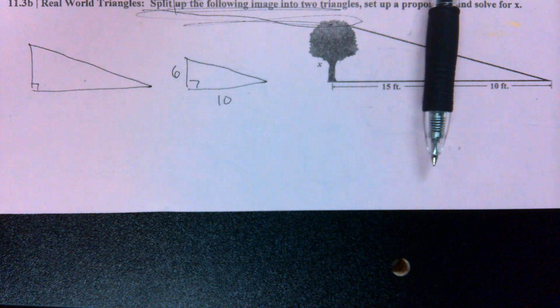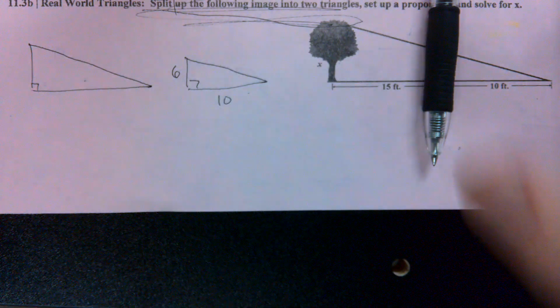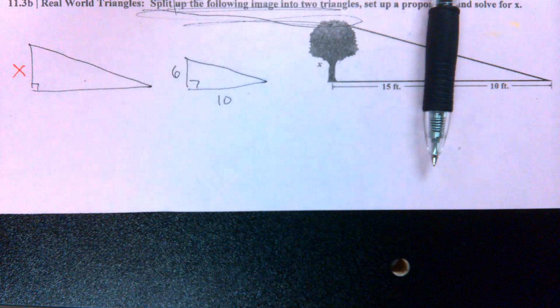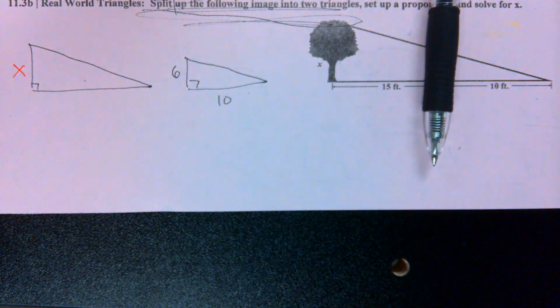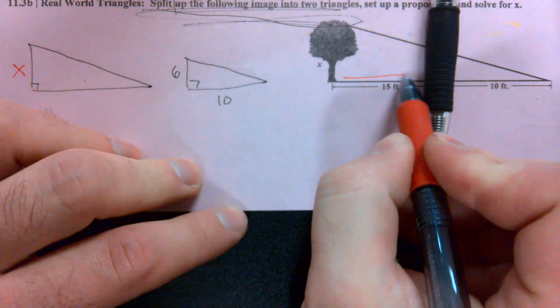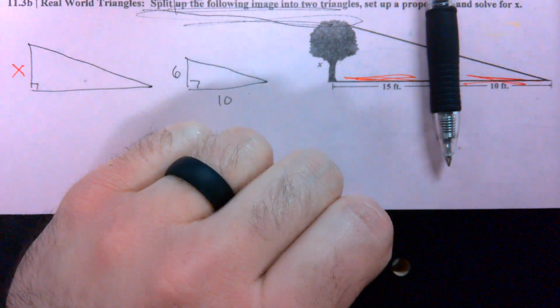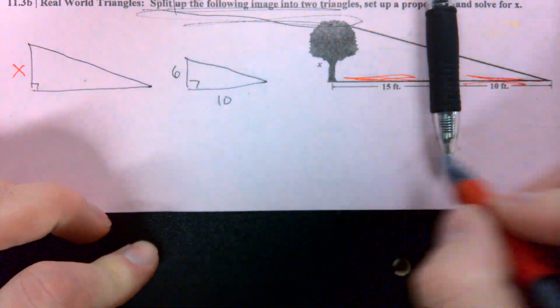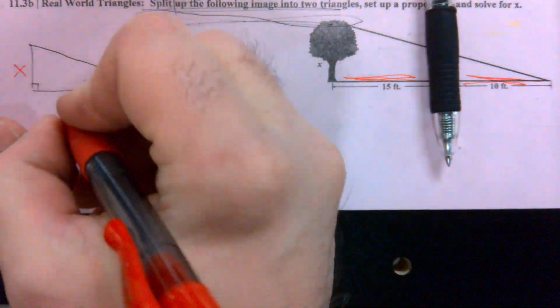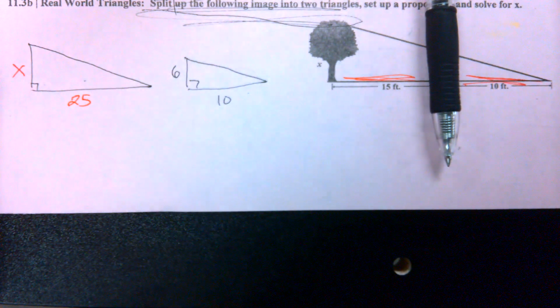What is the height of the tree? X. What is the base of my tree to the shadow? 15? So that's this part of it. What's the other part of it? 10. 15 plus 10 gives me what? 25.